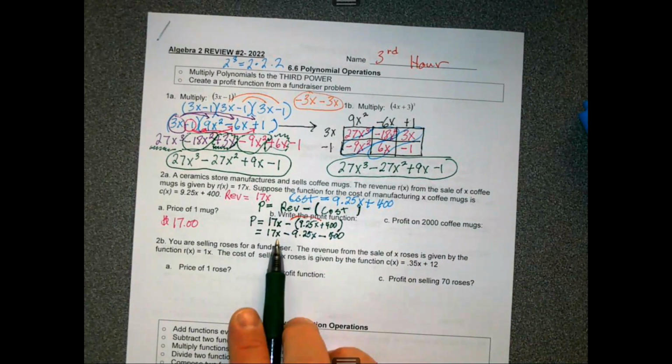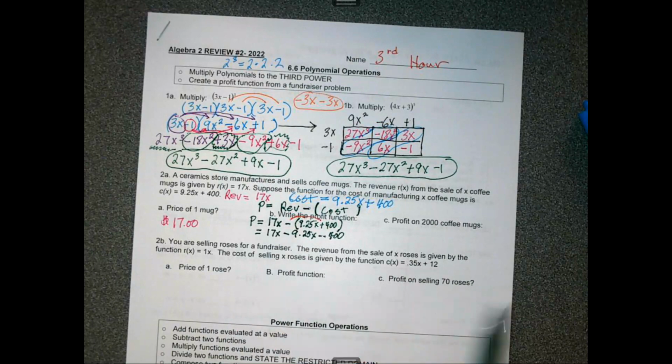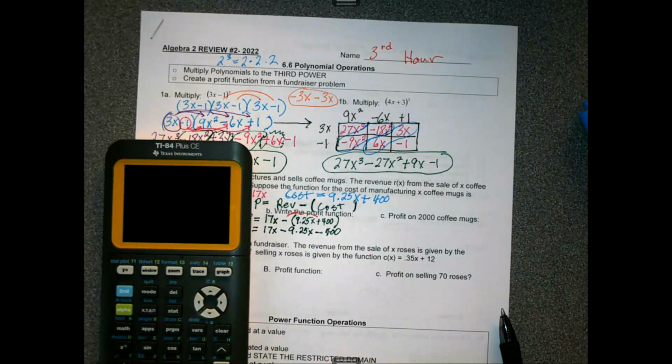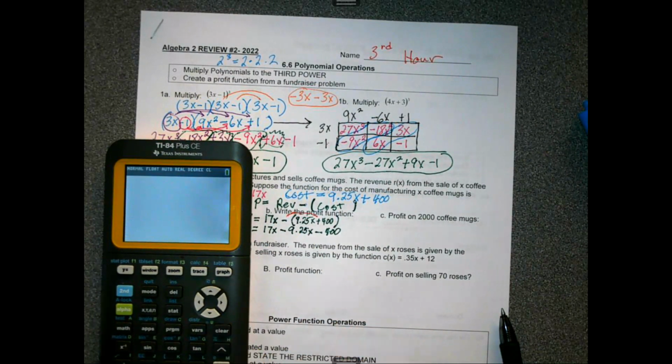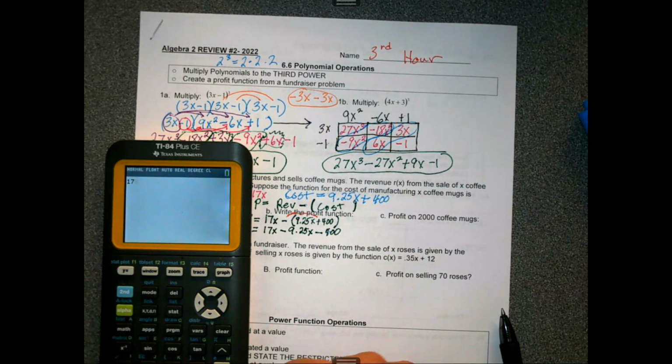Now we have like terms here, don't we? Let's combine those. Please feel free to use your calculators, because when we do decimals, I get all kinds of interesting answers. Take your 17 minus 9.25.